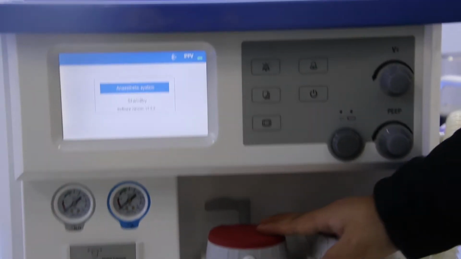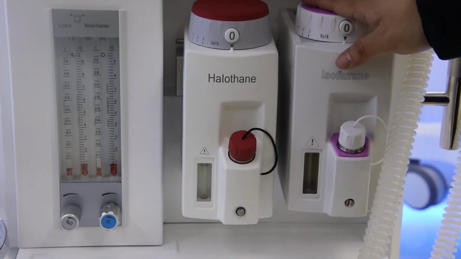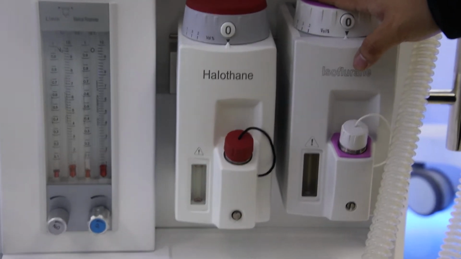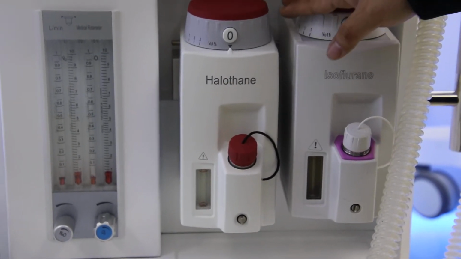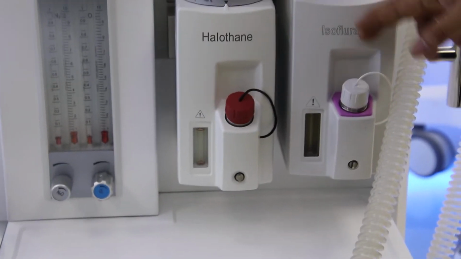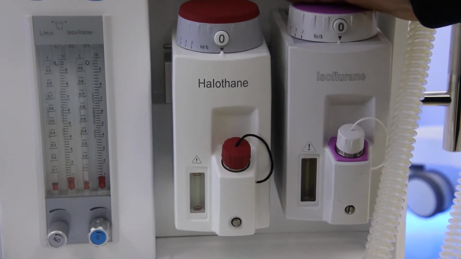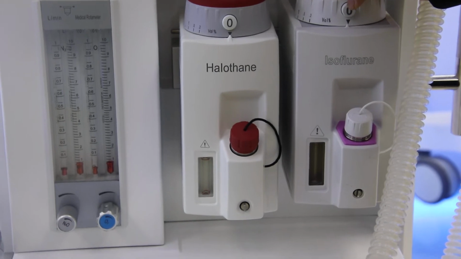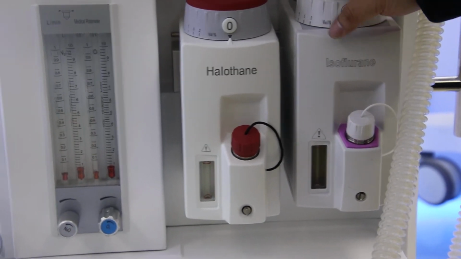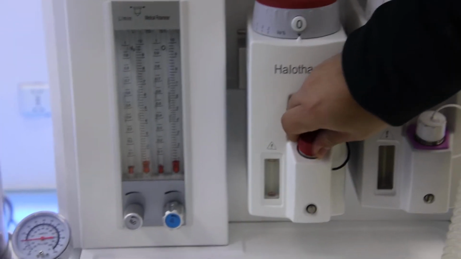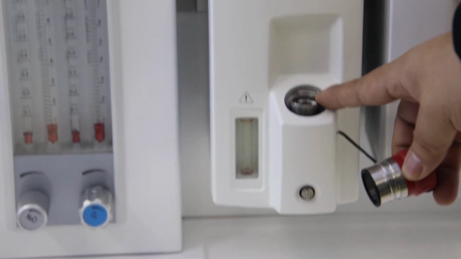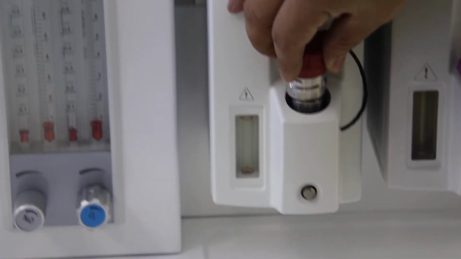And for the vaporizer here, like I have mentioned, it can be chosen from the 4 vaporizers. The most frequently used are these 2, the halothane and the isoflurane. And our vaporizer has temperature, pressure, and flow compensation automatically. It can ensure enough breath to the patient, and the adjusting is very easy. Once we need to pour in the anesthetic medicine, just rotate this button, pour in the medicine, and then just lock it again.